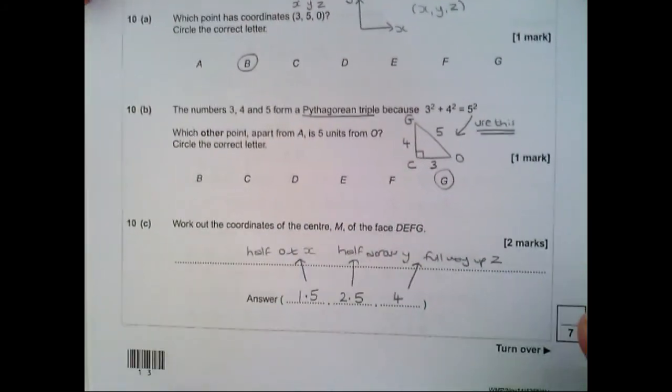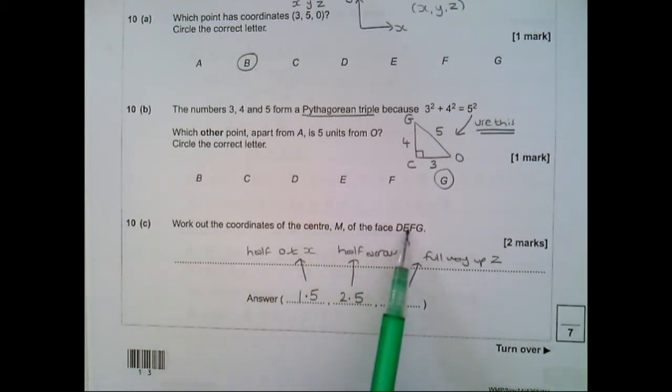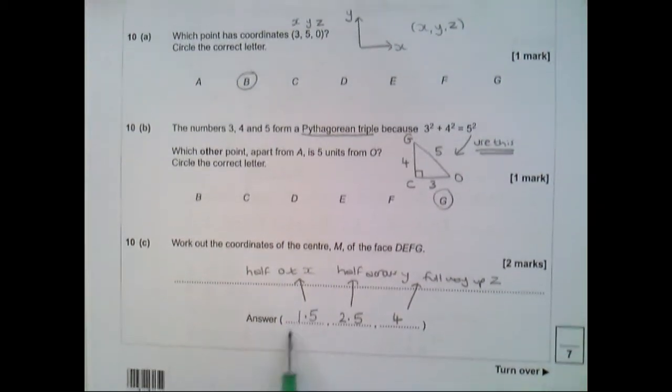And then 10C, work out the coordinates of the centre M of the face D, E, F, G. So you need to work out halfway across X, halfway across Y, and then the full way up Z to get that one.